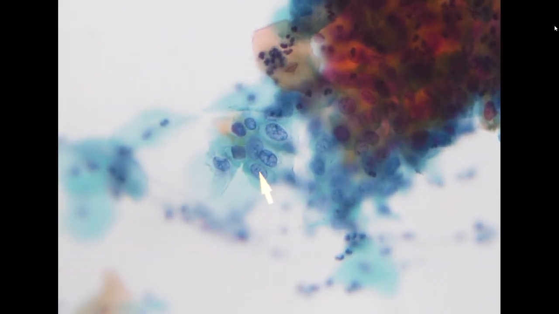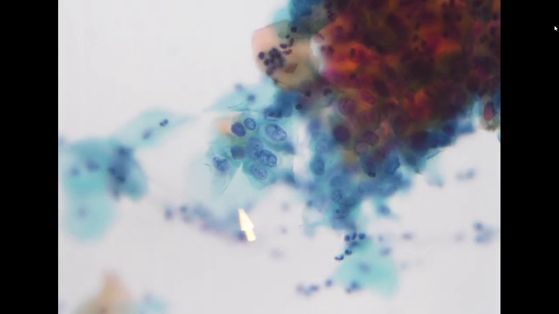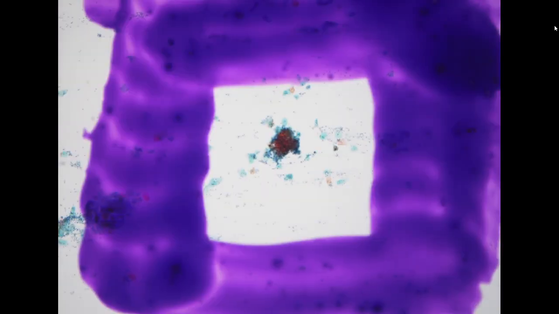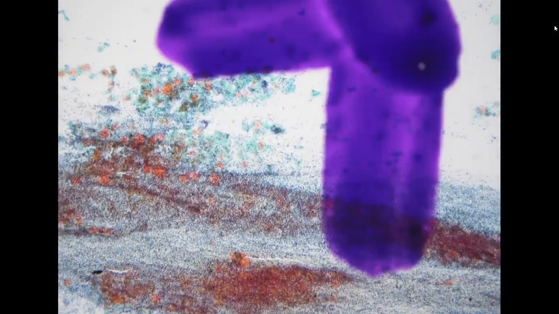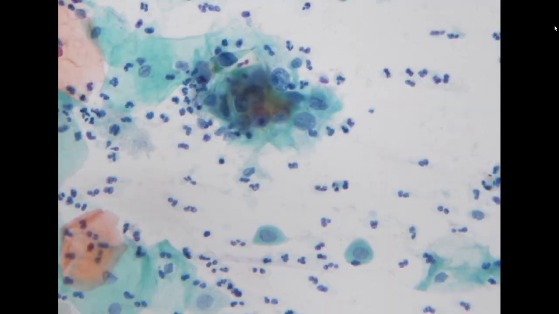Adjacent, you see similar features like hyperchromasia, slightly coarse chromatin, a little bit irregular nuclear membrane. So in this situation, I think it's probably a bit difficult to just call these dysplasia outright.